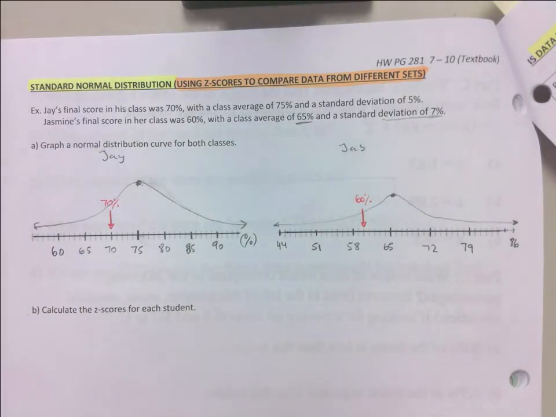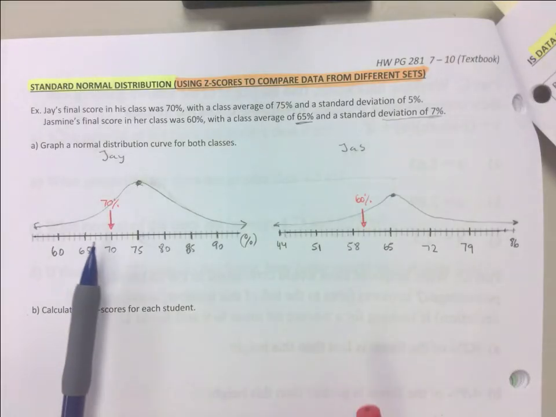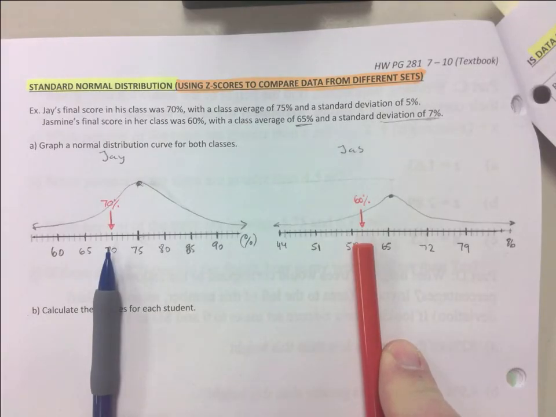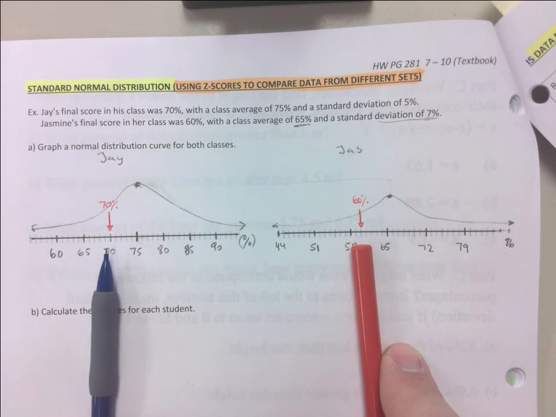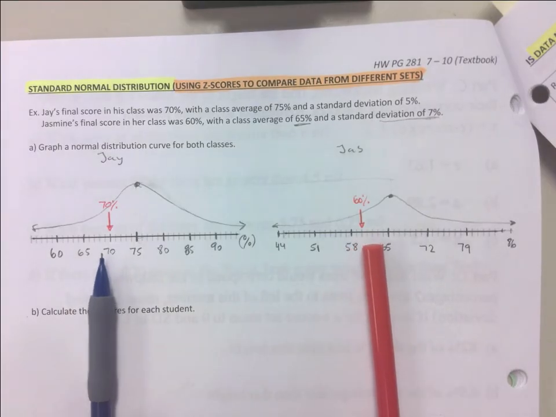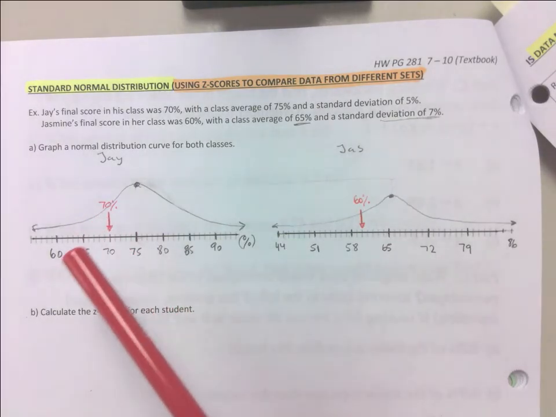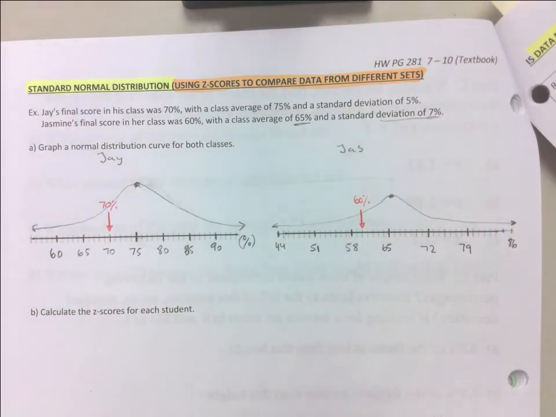And how about just by observation already, if you pinpoint both of them there, which one seems to be closer to the average, to the mean? J or Jazz? It's maybe hard to see, but we'll find out for sure, okay? So the idea is, let's say they have an argument like, well, you got a 70, Jay, so you did better overall. You're the better student, quote unquote, right?